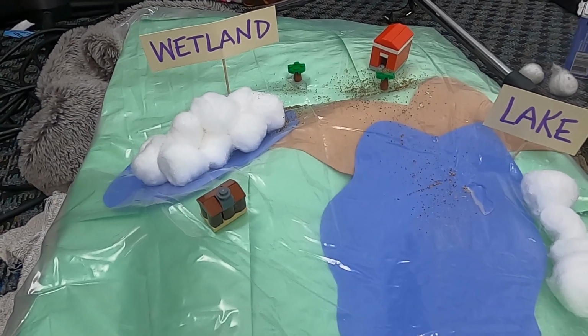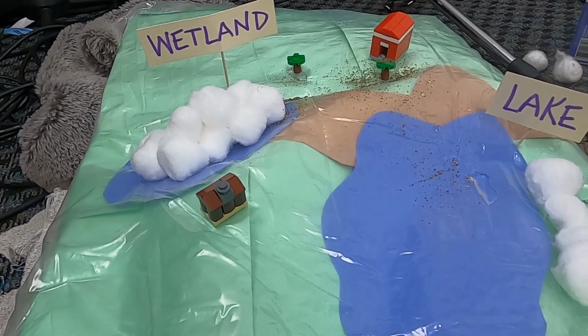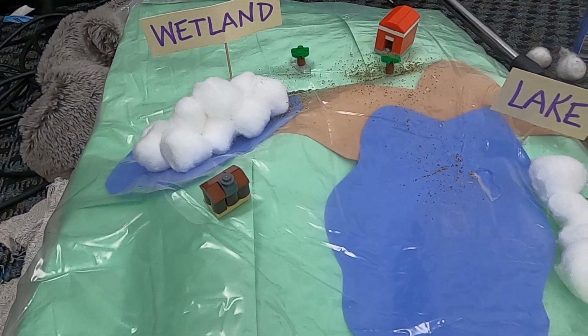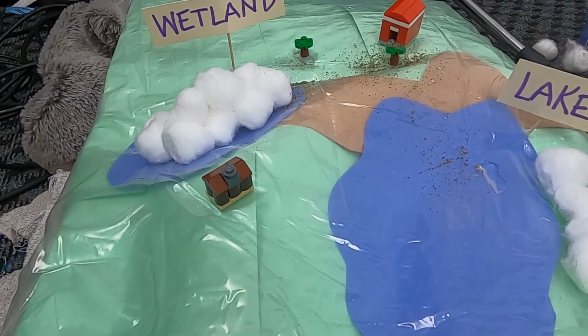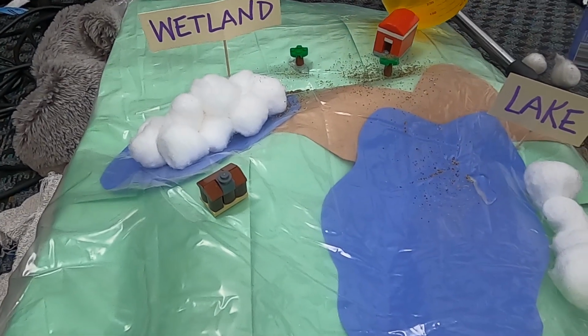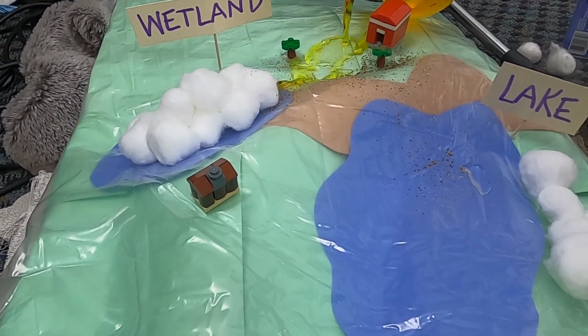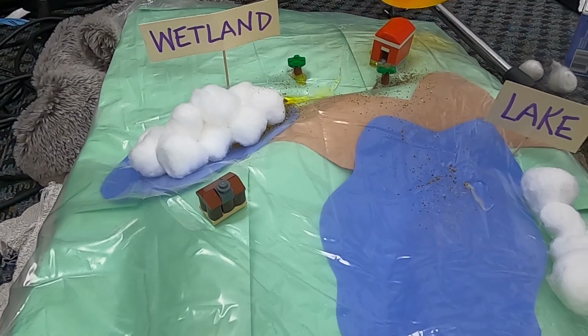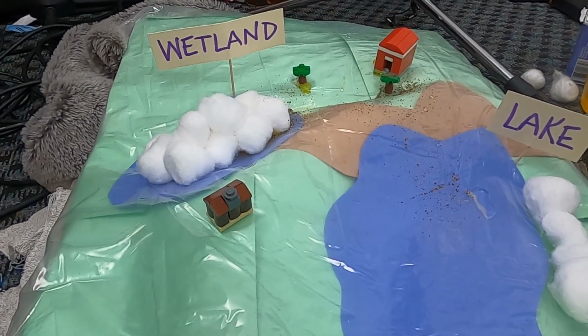What happens when we get rain and then there's that runoff that goes into streams and other waterways? So we're going to check this out and see what happens here. We'll try the wetland side first. And I've got a good amount of water, pour it in there.